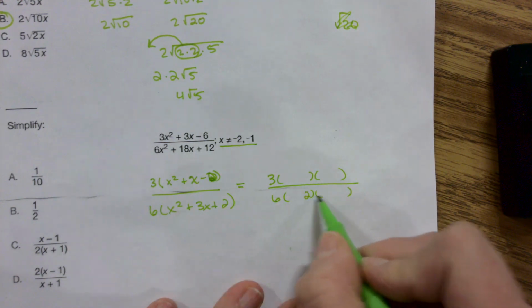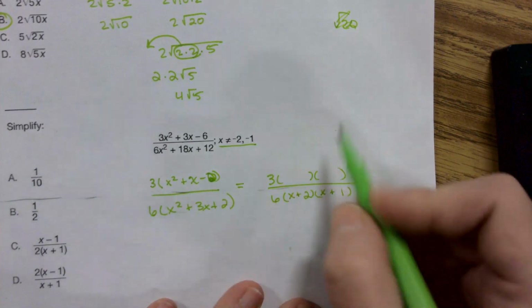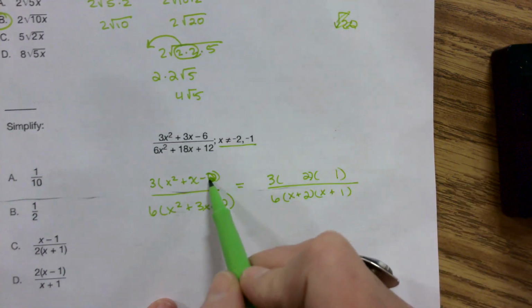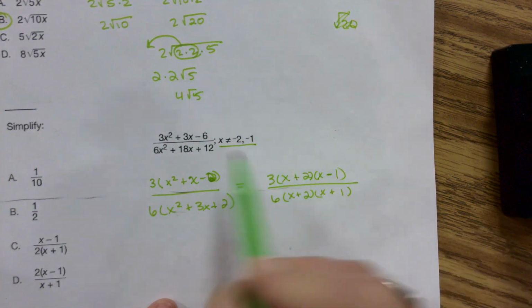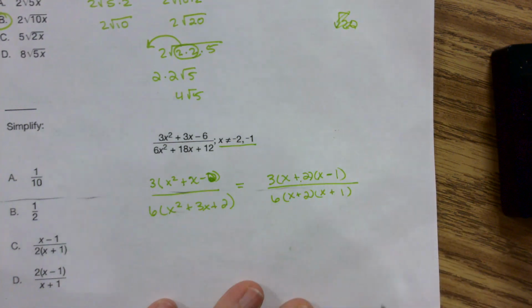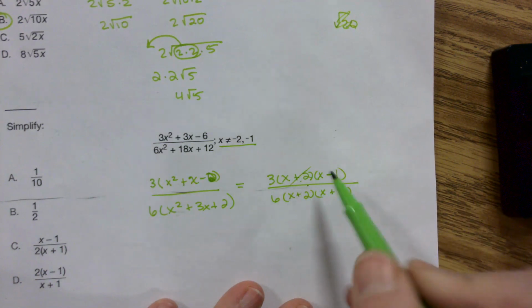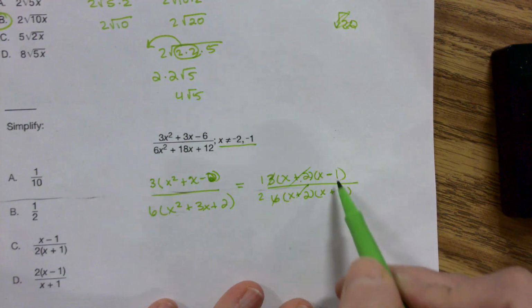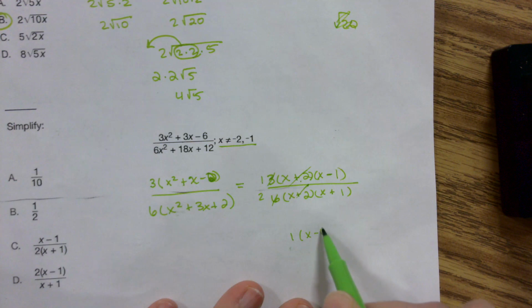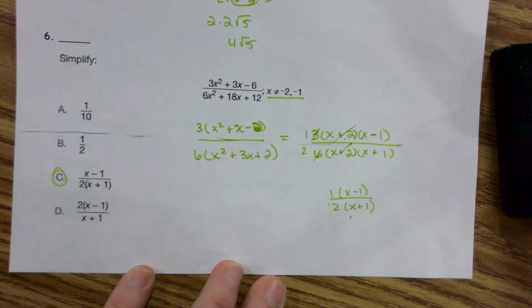Here, factors of 2 are 2 and 1. Here, factors of 2 are 2 and 1, but it's going to be a positive 2, negative 1. The larger of your factors gets the positive. This will simplify. And then this will simplify to a 1/2. And all you're left with is this. So your answer is C.